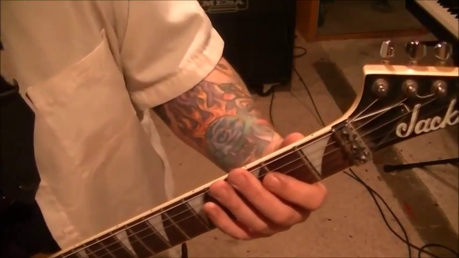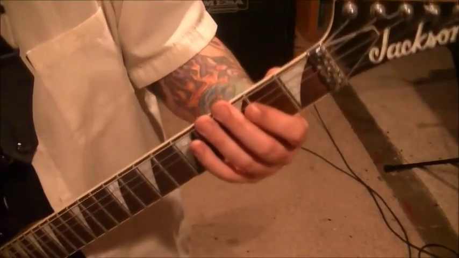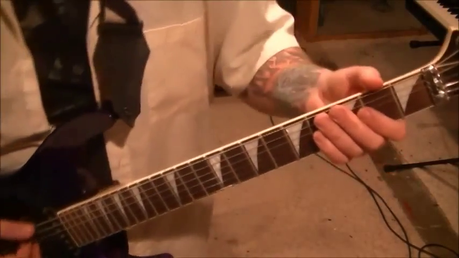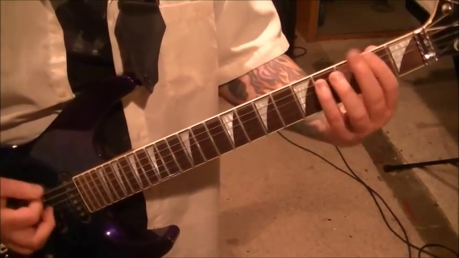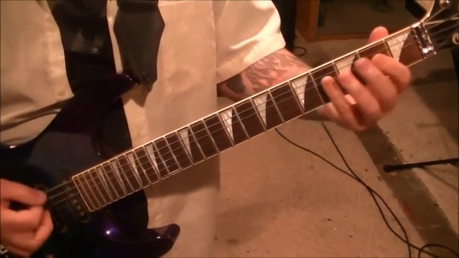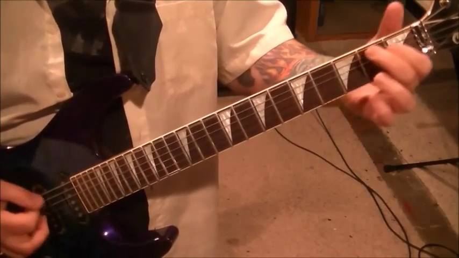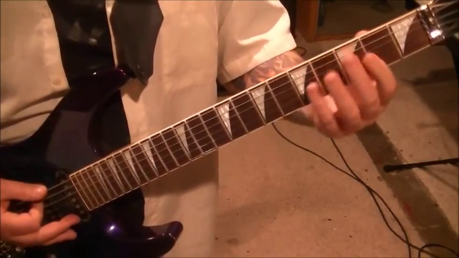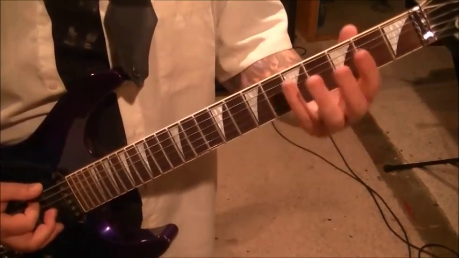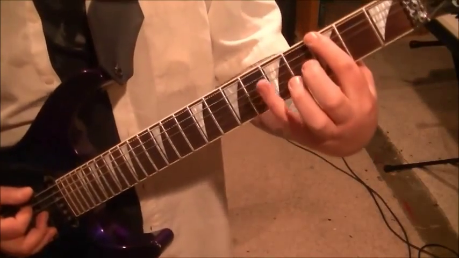Palm muting, songs, alternate picking, power chords, 16th notes, and quarter notes. So we're going to alternate pick. This one's going to sound like this. So down, up, palm muted, open E. That's going to lead us into the 3E, 5A.